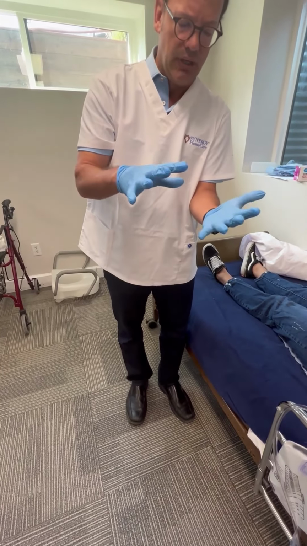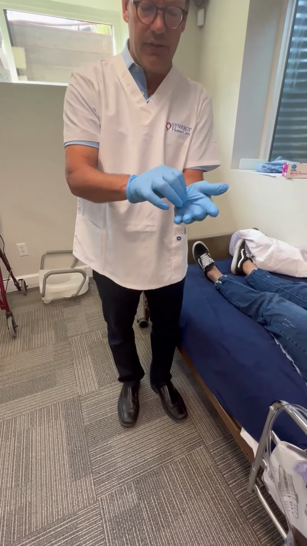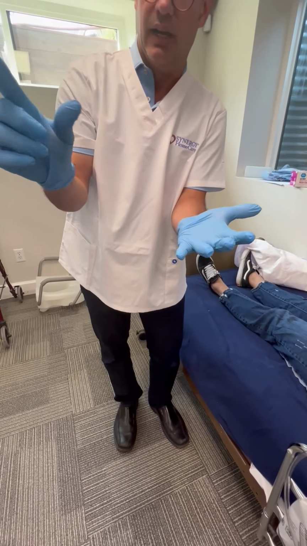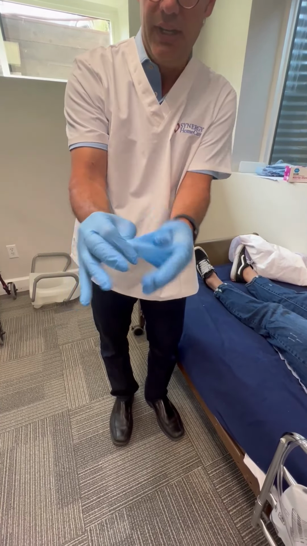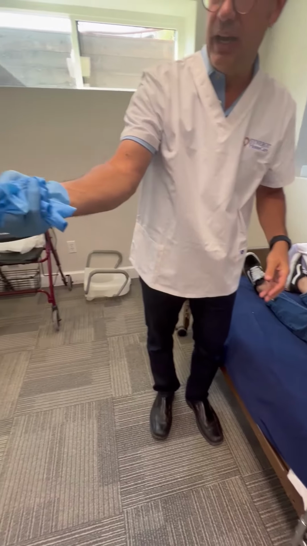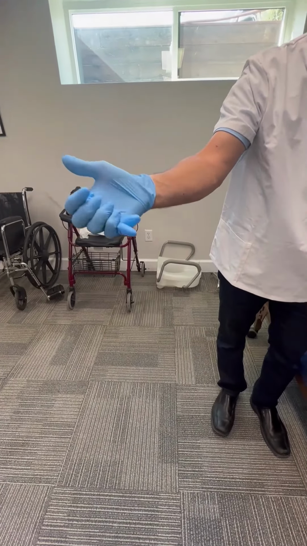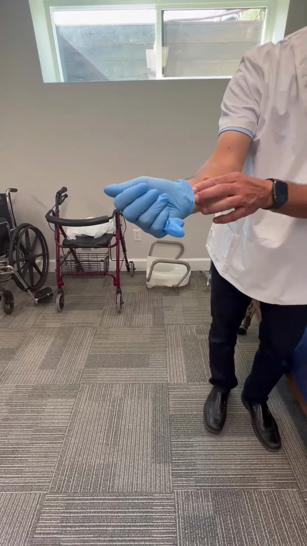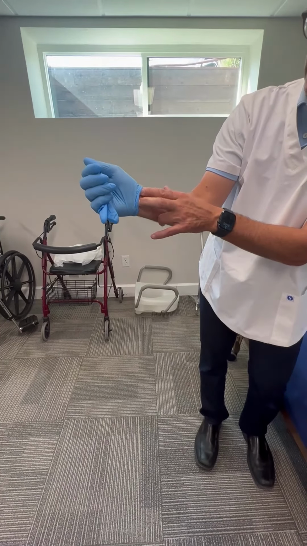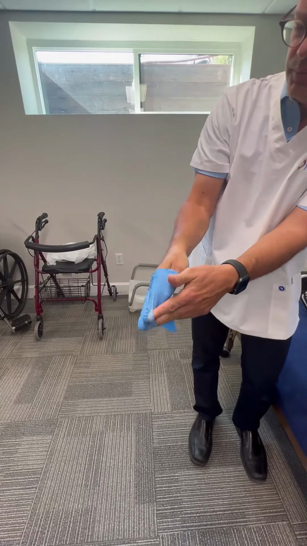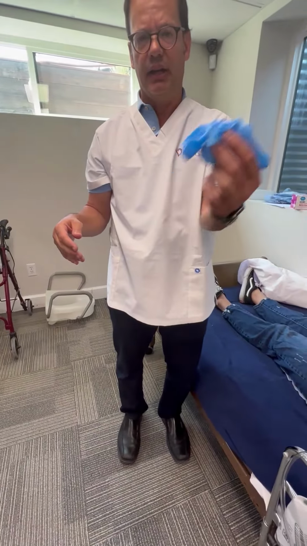If you are finished with your work and want to dispose of the gloves, you'll see I'm pinching the glove with this hand and removing it, and I am going to crunch this glove into my other hand so it is in place in my palm, and then my fingers are going to go underneath the glove and push it forward, and now the glove is off and I can dispose of it.